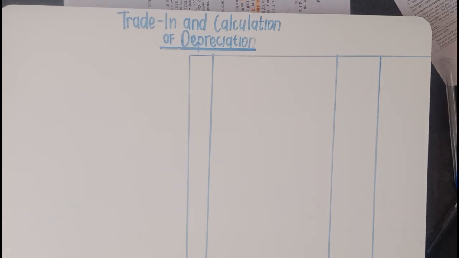Revision on trade in and calculation of depreciation, in order for us to remind ourselves of what we've been doing. For some people, it'll be the first time doing this, and guess what? I got you.